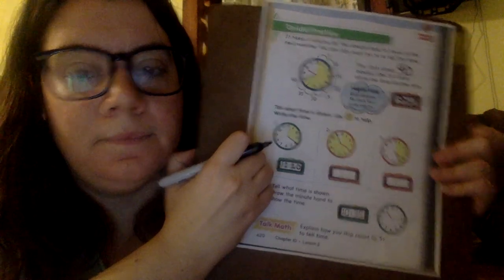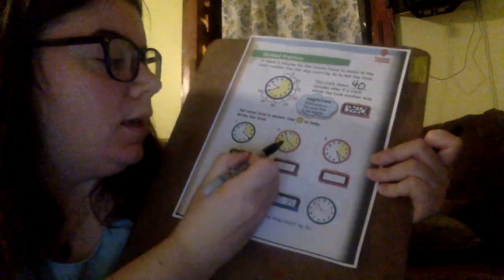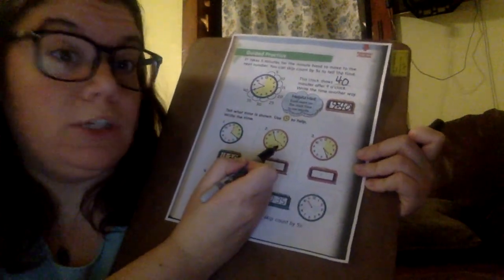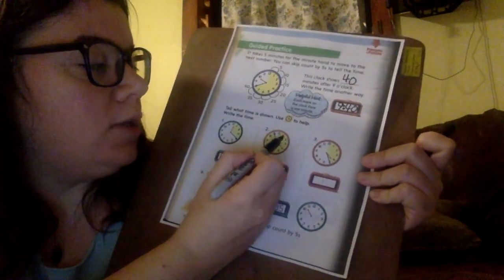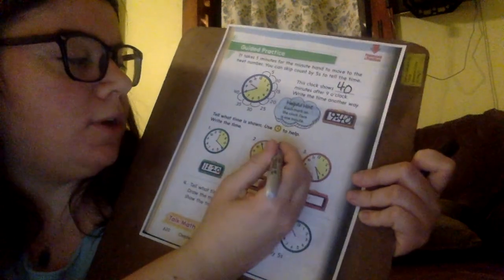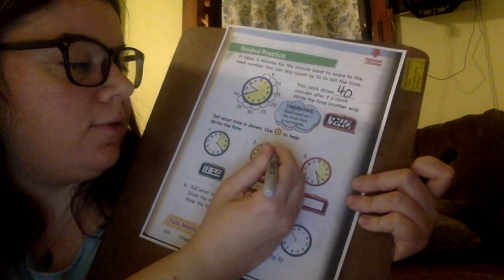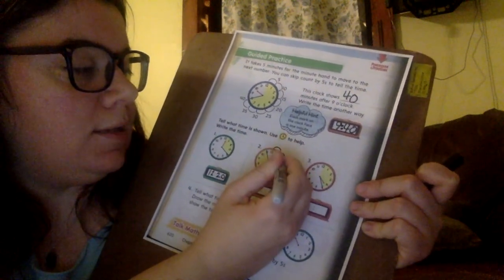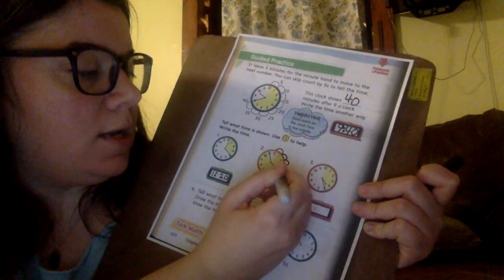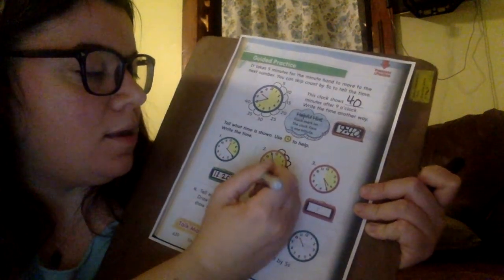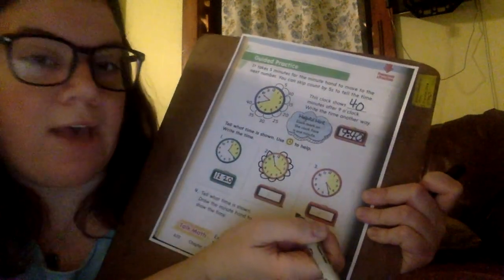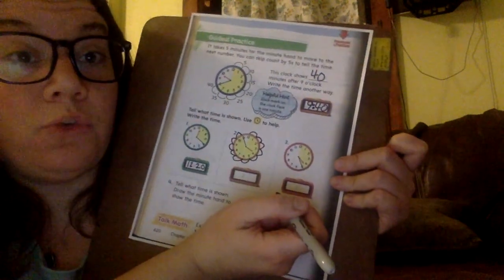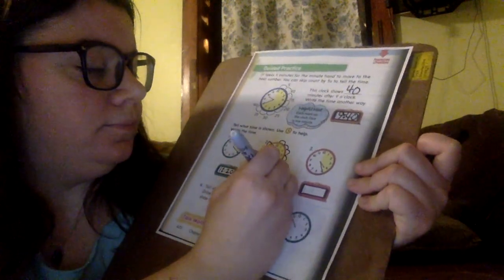12:20. Okay? Here our hour hand is almost pointing to the 4, not quite yet. And our minute hand is pointing to the 11. So let's skip count by 5s all the way around. We got 5. So we can go 5, 10, 15, 20, 25, 30, 35, 40, 45, 50, 55. So it is 3:55.